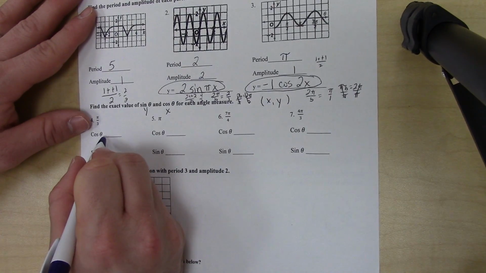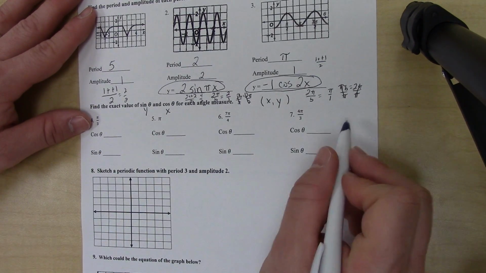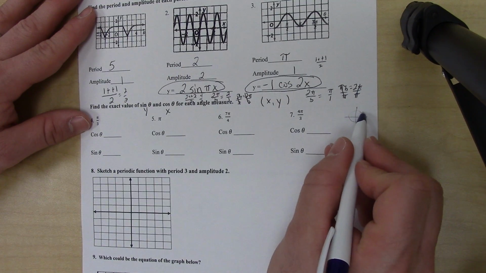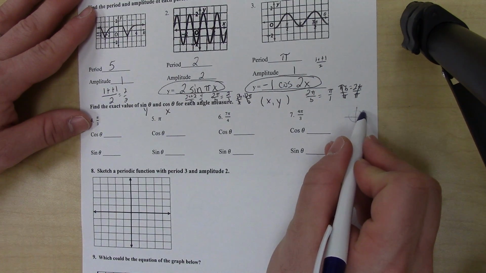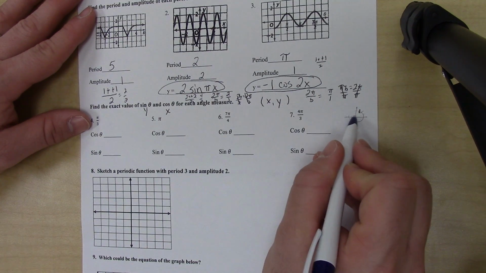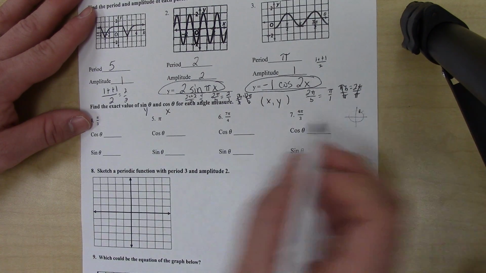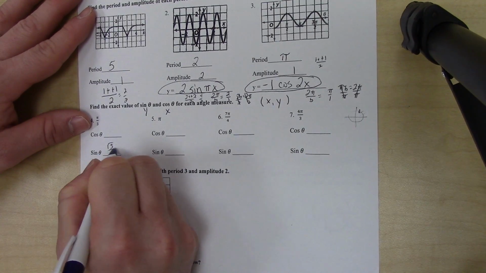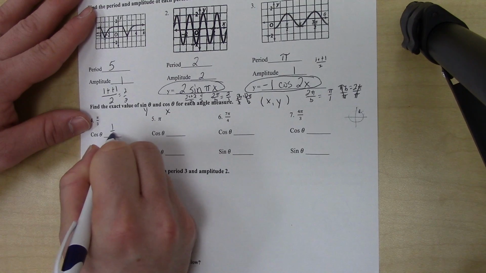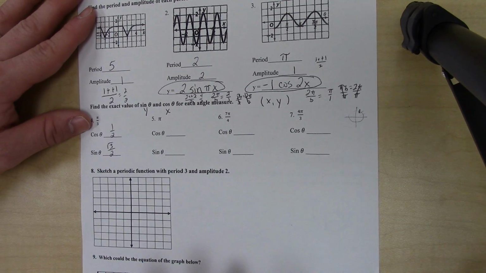So the cosine at pi over 3, if you go to pi over 3, which on your unit circle is, this is pi over 6, pi over 4, pi over 3 right here. It's further up than it is over, so the y value is going to be bigger, which is square root of 3 over 2, and the cosine is 1/2. You don't even have to remember that. You just need to remember x is the cosine value, y is the sine value. It should be really easy.